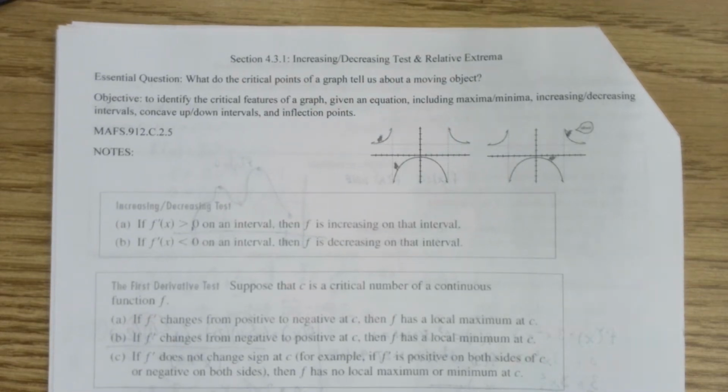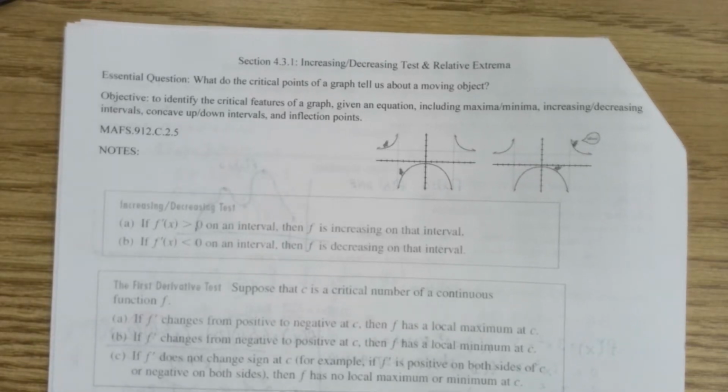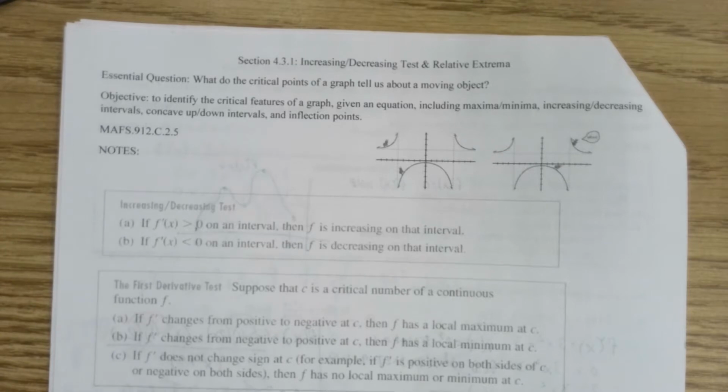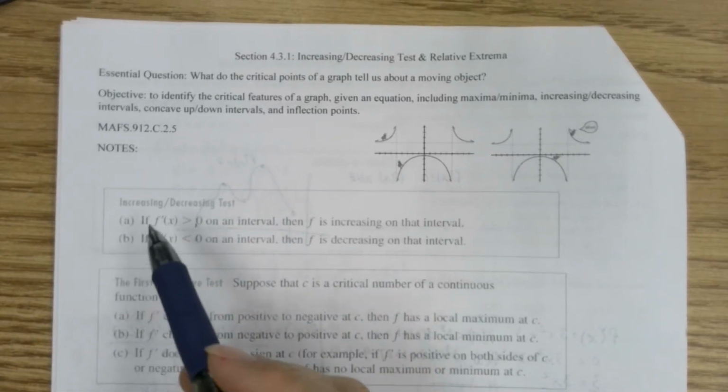All right, we are continuing our study of chapter 4. We are expanding on the idea of finding critical values and using those critical values to find important features of graphs. So in the previous lesson, you learned how to find the absolute extrema, the absolute max and the absolute min. Today, we're going to talk about something called the increasing-decreasing test.